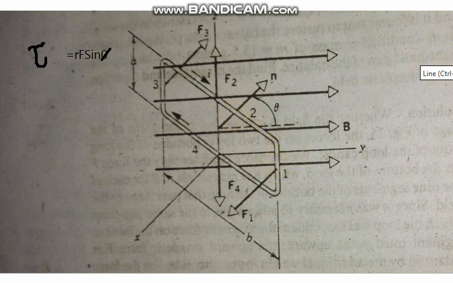Let me show it to you. This would be R. This is small r. Small r is the perpendicular distance between the axis of rotation and the point of application of force. Force is applied here, so this distance is the moment arm R, which is shown in this figure.